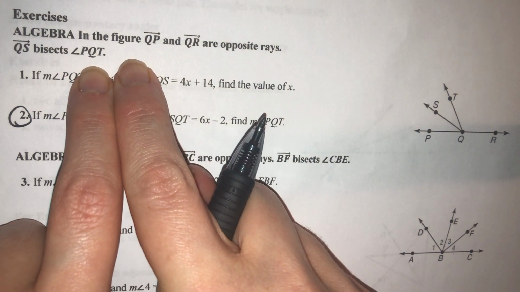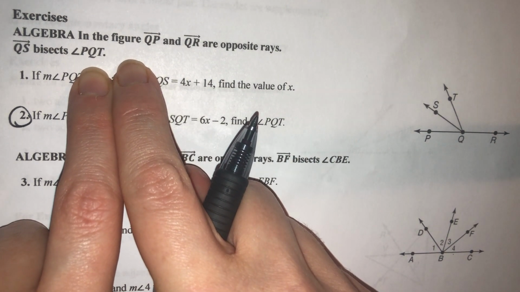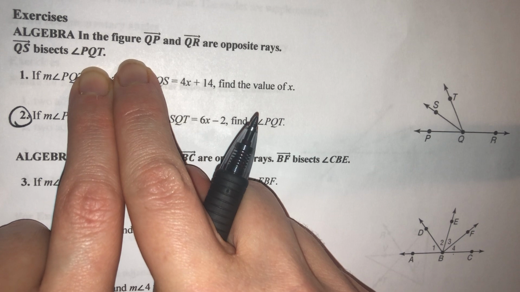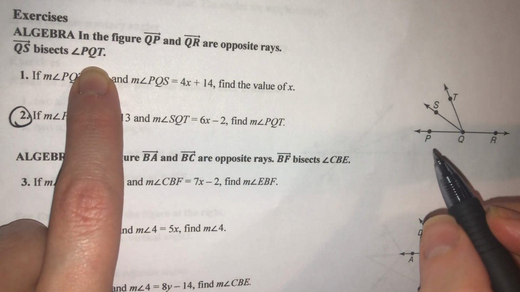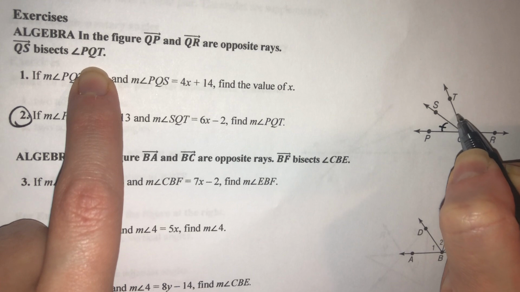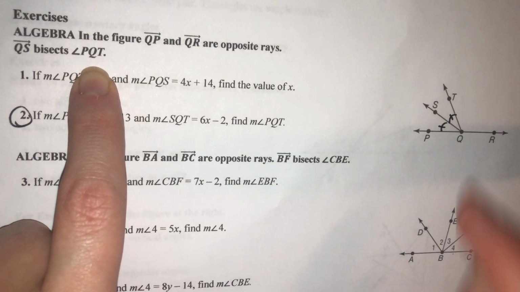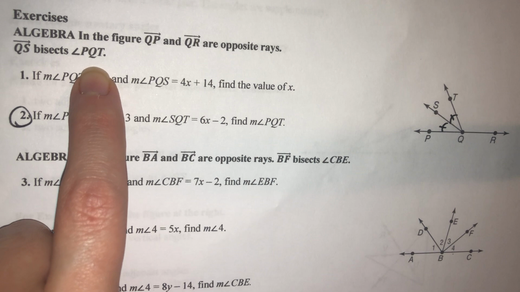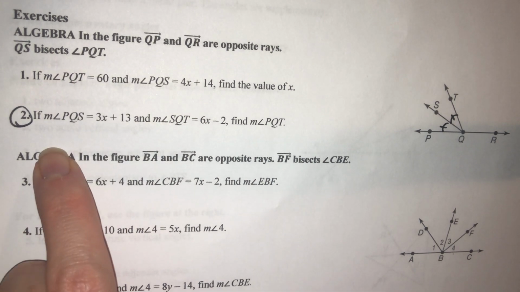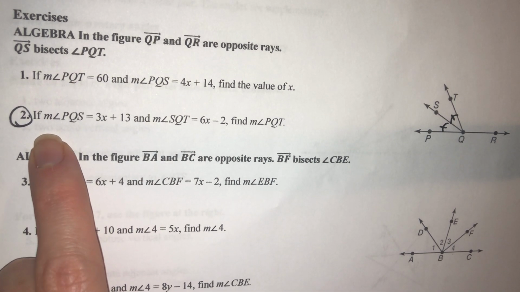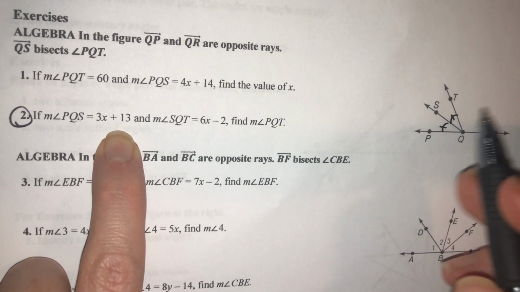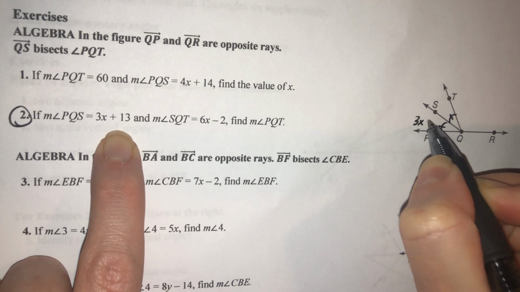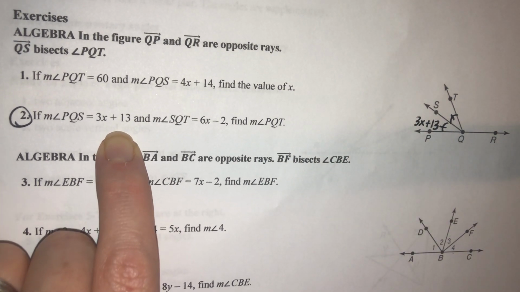So whenever you read something like that, QS bisects angle PQT, what you should do is mark that on the picture so that when you look at it, you know that these two angles are the same. If it's been bisected, it's been cut into 2 equal parts. So I'm going to put the little arcs with the tick marks here on these 2 angles to show, okay, these are the same measurement as each other. Now for number 2, it says if the measurement of angle PQS is equal to 3x plus 13. So I'm just going to write that right here. 3x plus 13 is this angle.